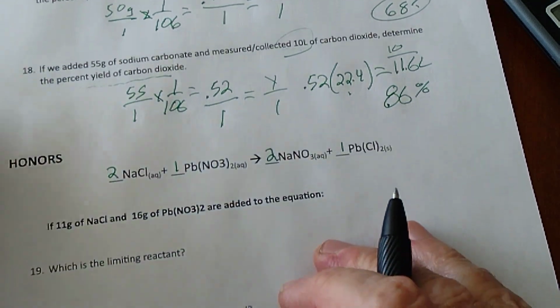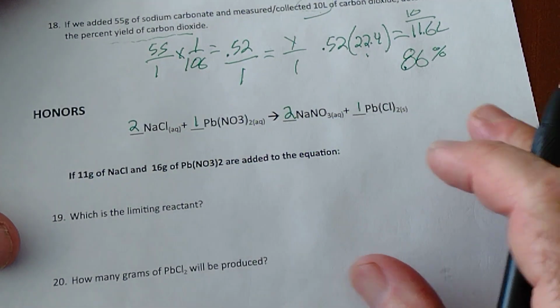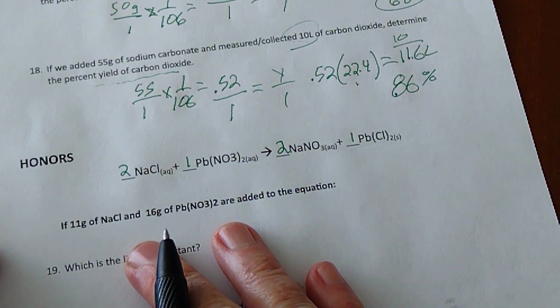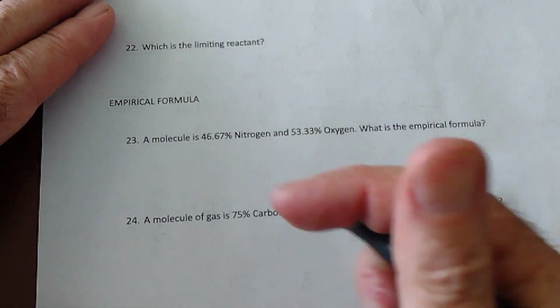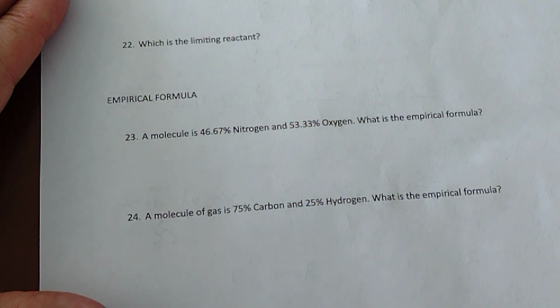Okay. This is for the honors kids right here. I'm going to skip that. And then back here, empirical formula.